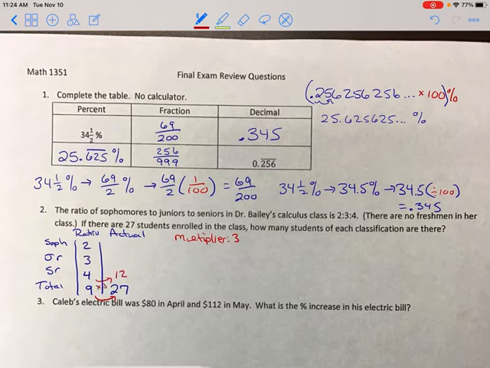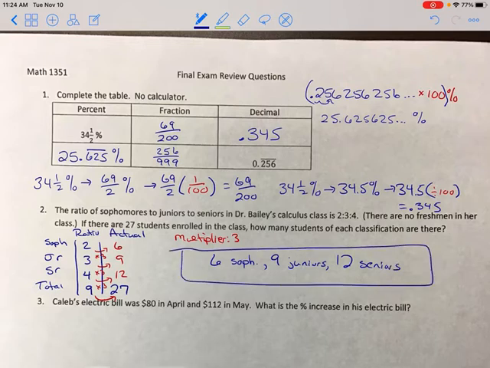So that'll give me 6, 9, and 12. All right, so I would say there are 6 sophomores, 9 juniors, and 12 seniors. And if you want to check that, you can add those and make sure they add up to 27.